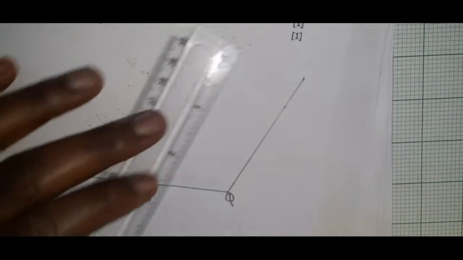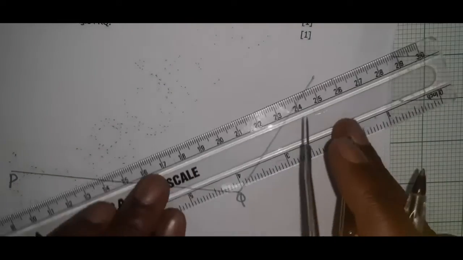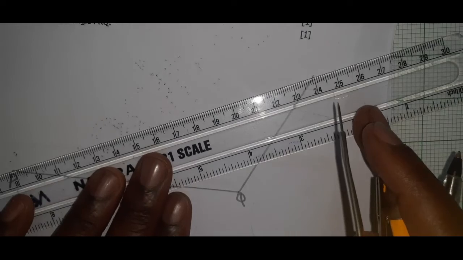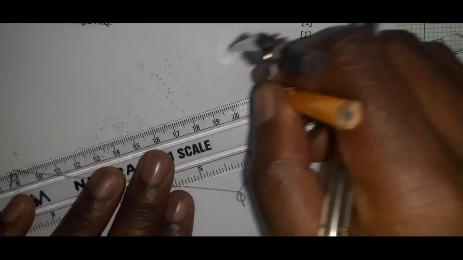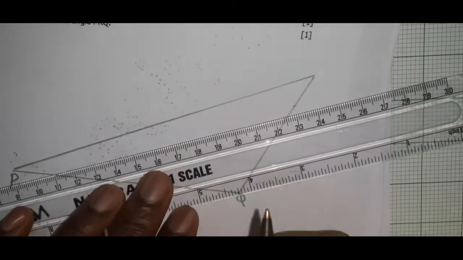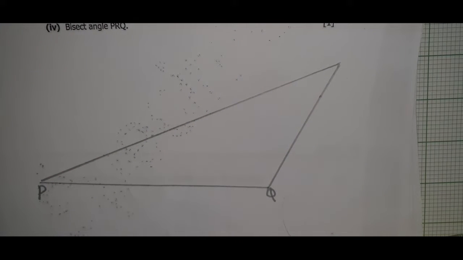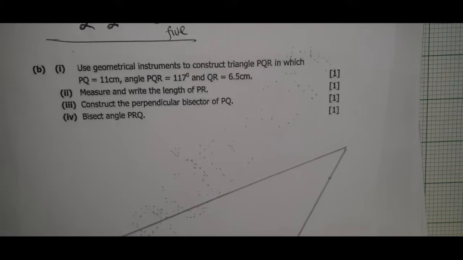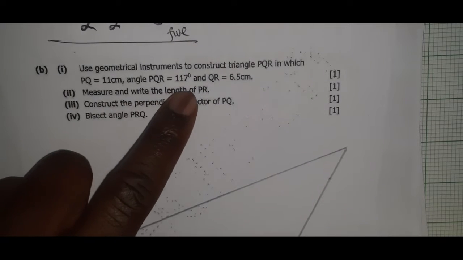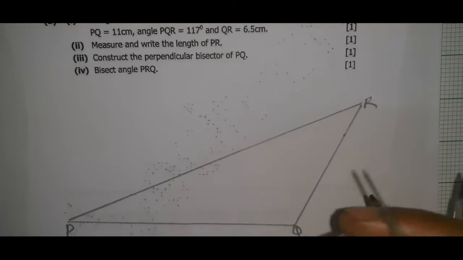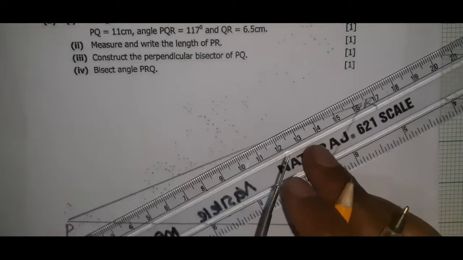The other side here, we are just going to join this to form the triangle. Okay. So once we have done this, then the question that is coming here is measure and write the length of PR. Our R is this one. So measure and write the length.